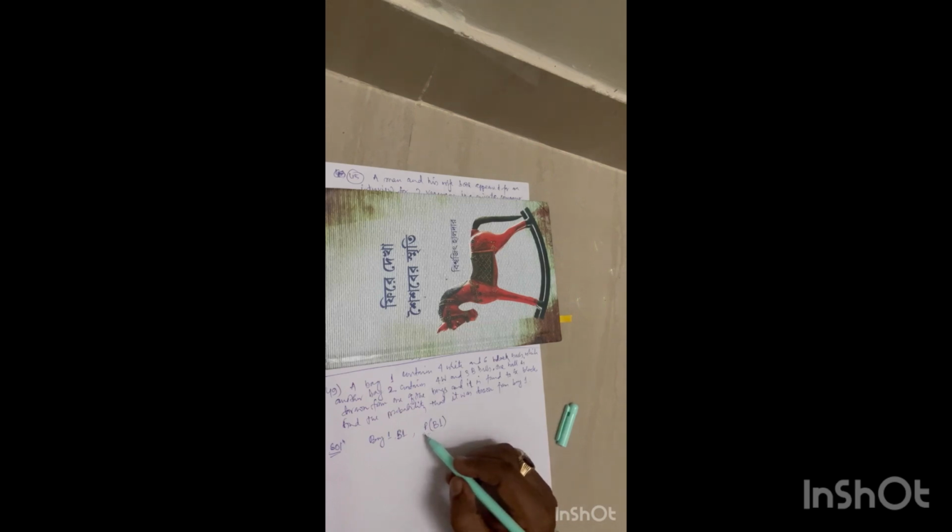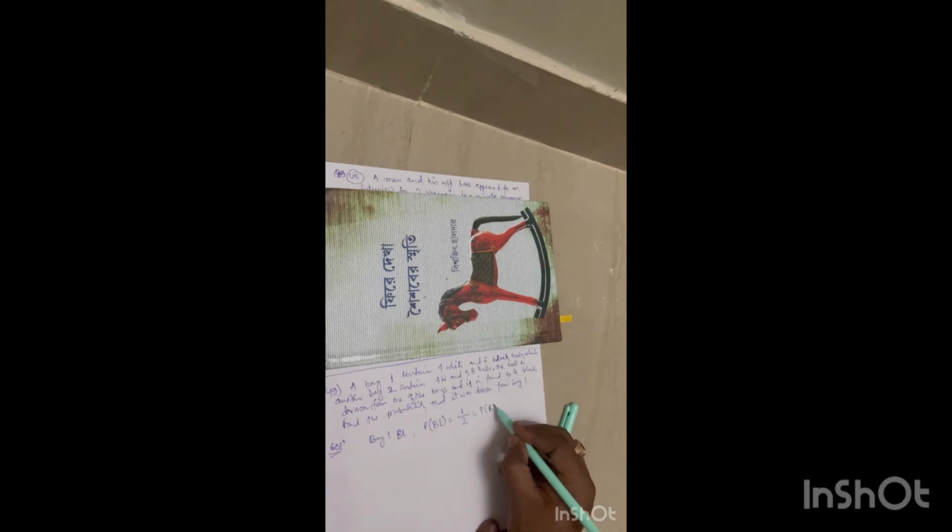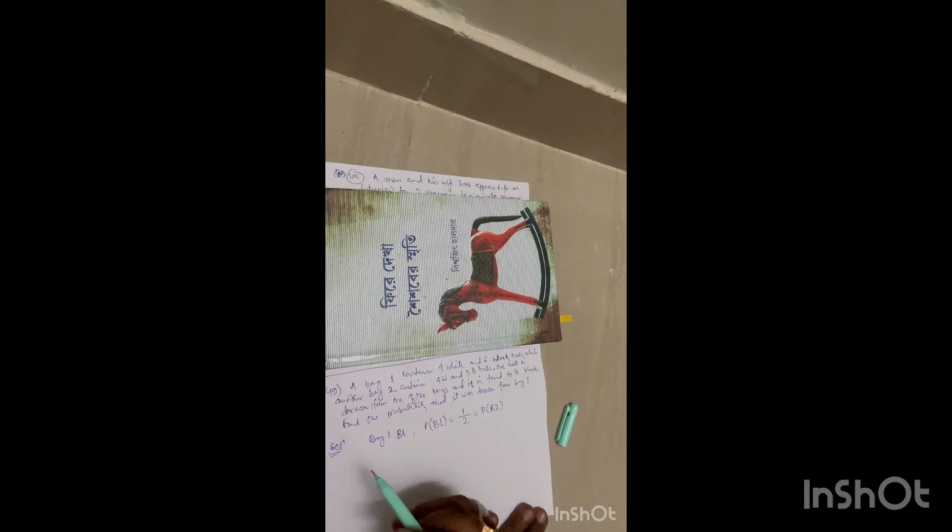We are just seeing out of the two bags. The probability of picking one of the bags would be 1 upon 2, because there are two bags. The same thing will happen to bag 2. So the probability of picking any of the bags, as there are two numbers in a sample space, is 1 by 2.